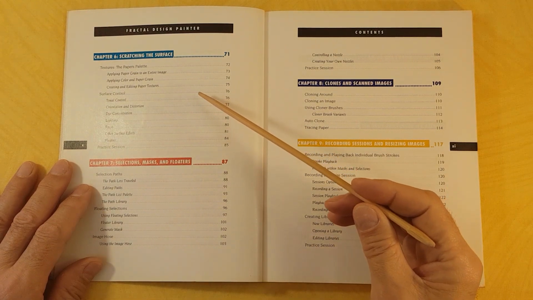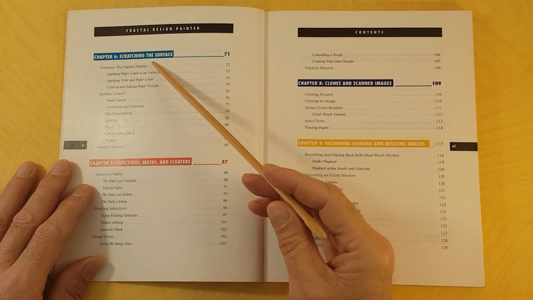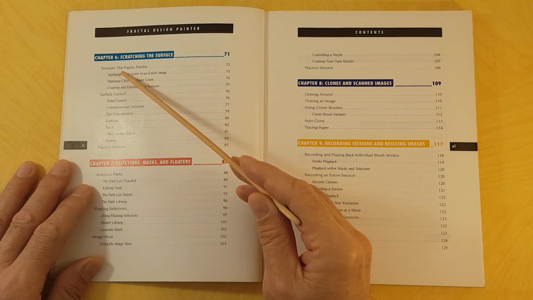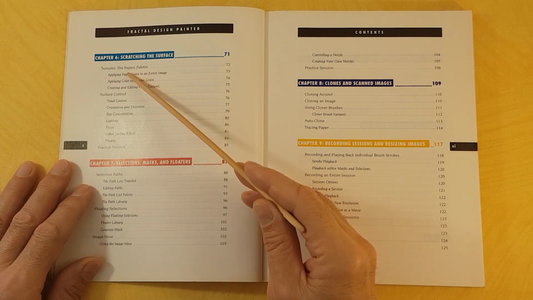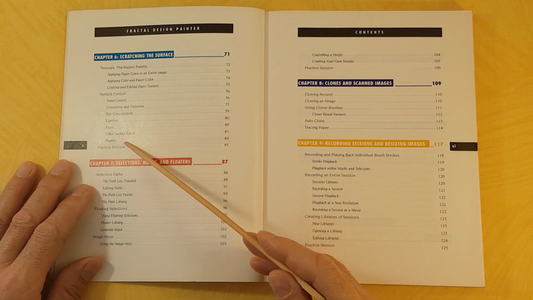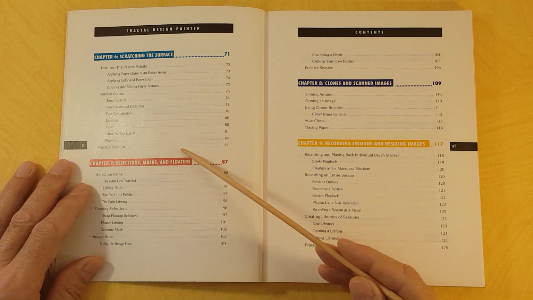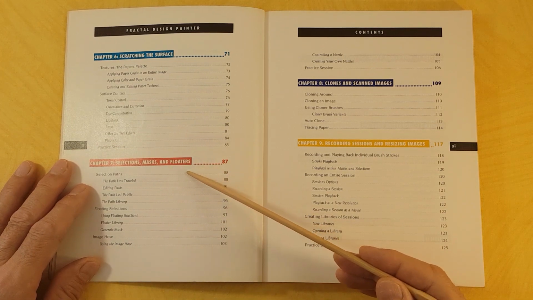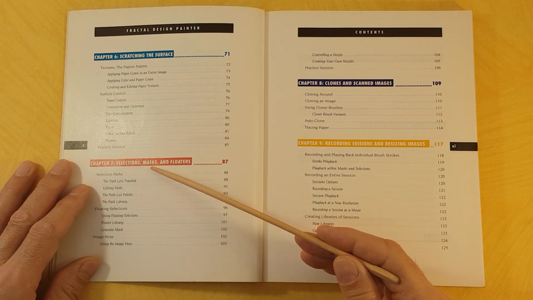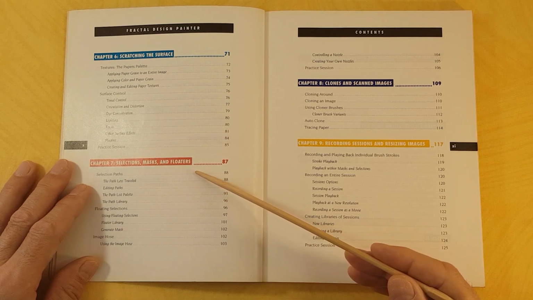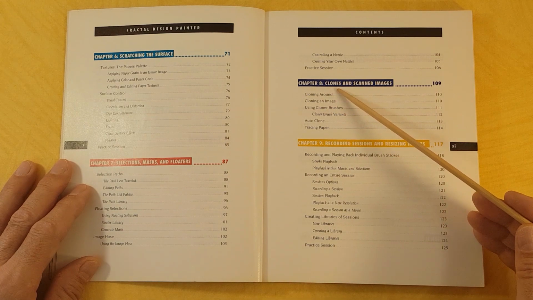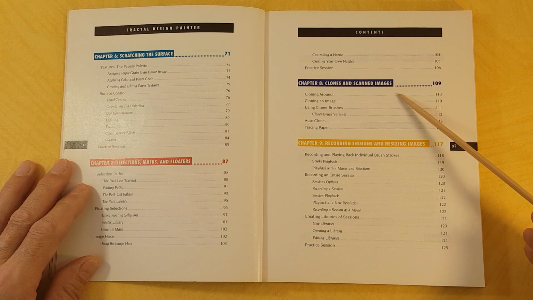Chapter 6, Scratching the Surface. In this chapter, we have the papers palette, surface control, and we have also a practice session. Then we have a chapter about selections, masks, and floaters. In chapter 9, we have clones and scanned images.